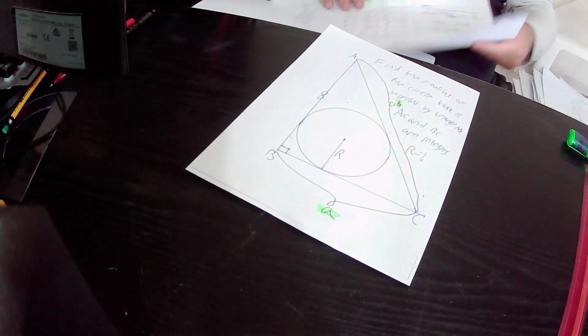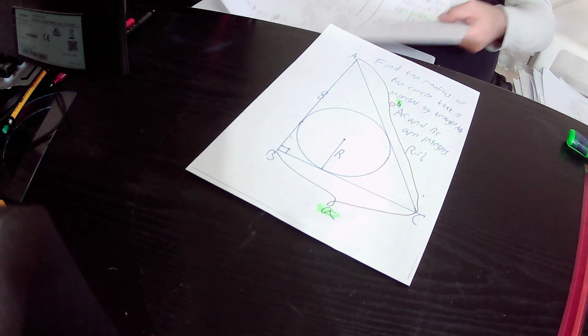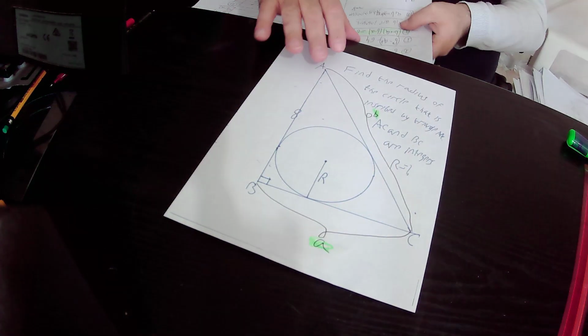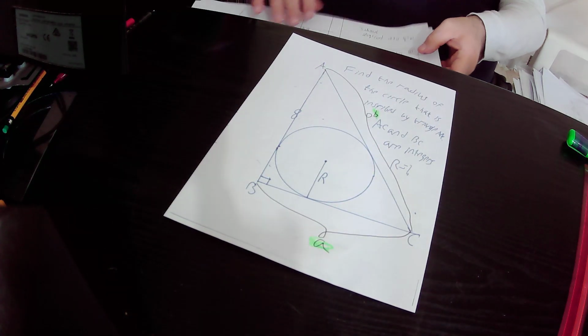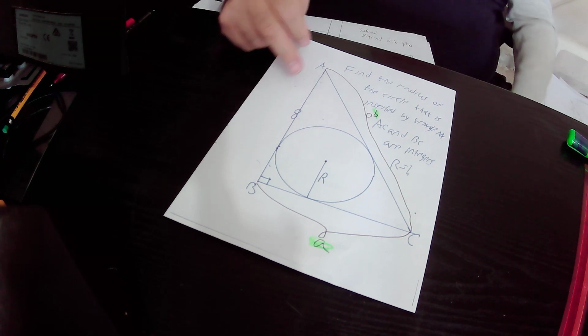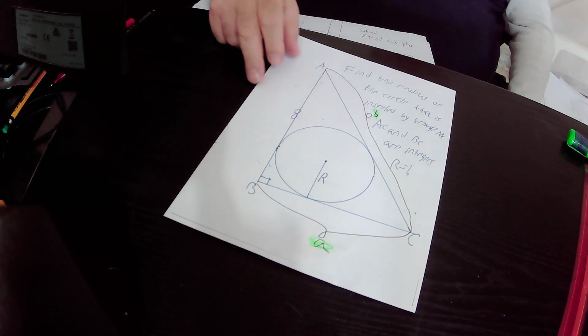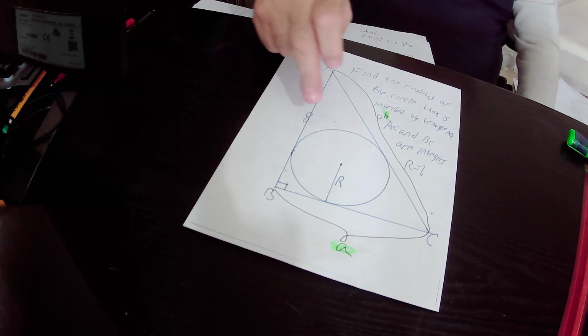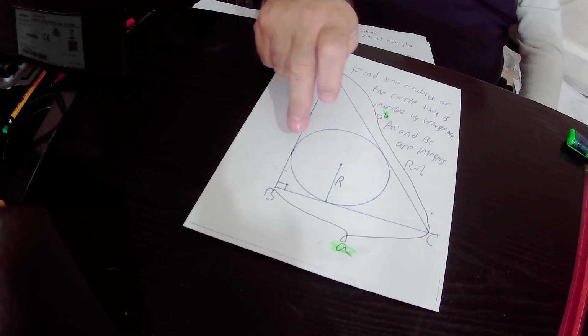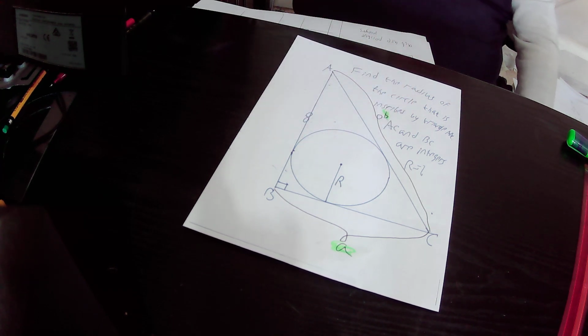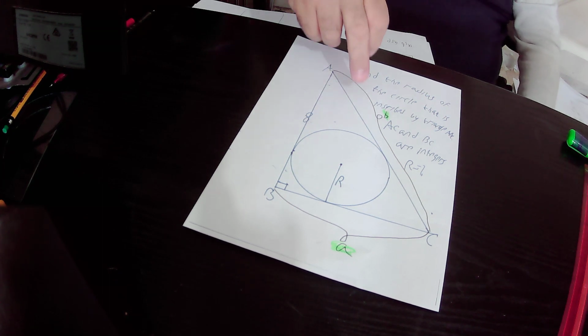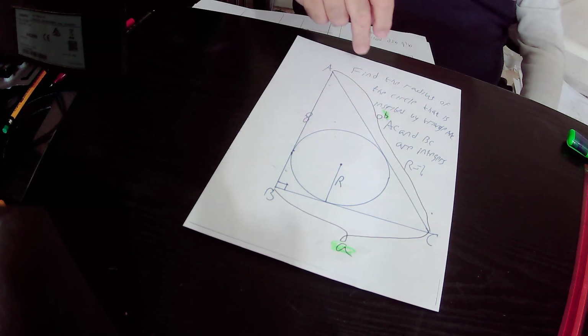So, in the drawing, we have the right triangle, triangle ABC. Side AB equals 8 units, angle ABC equals 90 degrees. And we know that the lengths of BC and AC are integers. And we want to find out the radius of this circle that is described by this right triangle, triangle ABC.